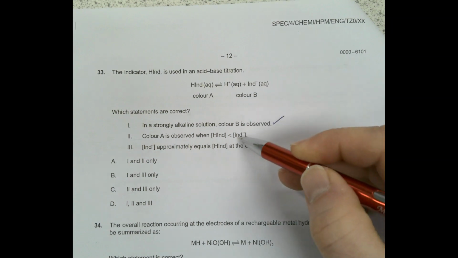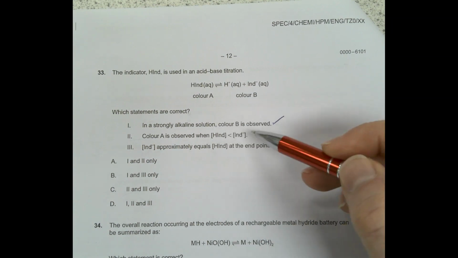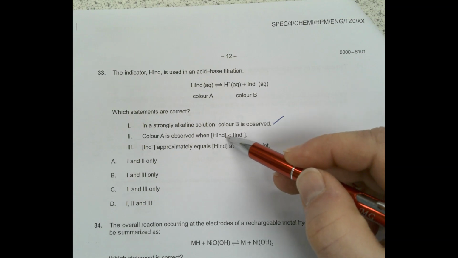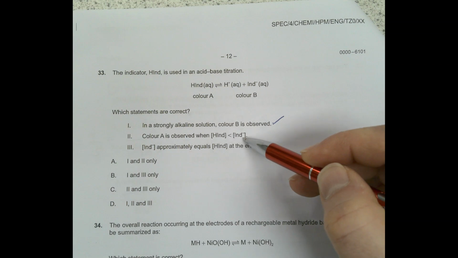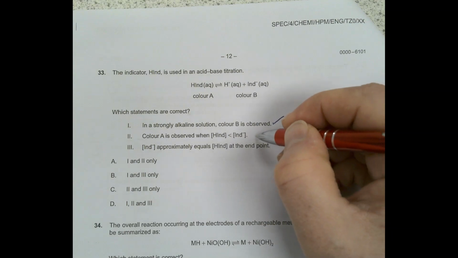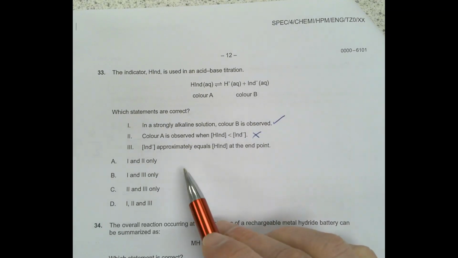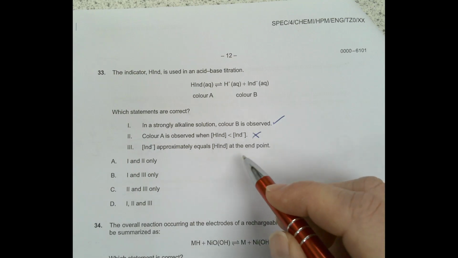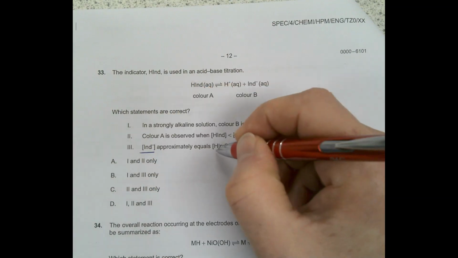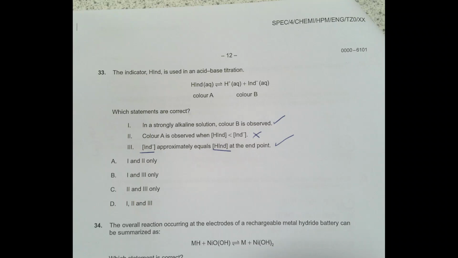Colour A is observed when the concentration of that is less than the concentration of that. Well, if the concentration of Ind- is higher, you'd expect to see the colour of that, which is B. So no, that isn't right, is it? And at the end point, that's the point at which you're sharply changing pH, the concentration of both of them is about the same. Yeah. And that's 1 and 3, which is B.